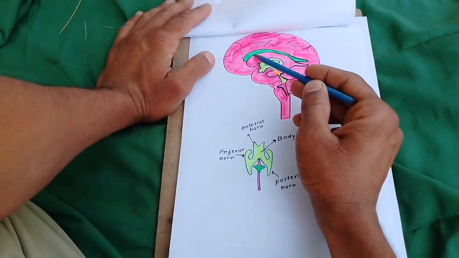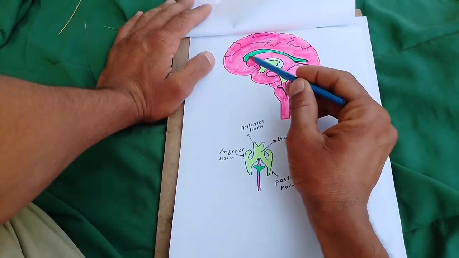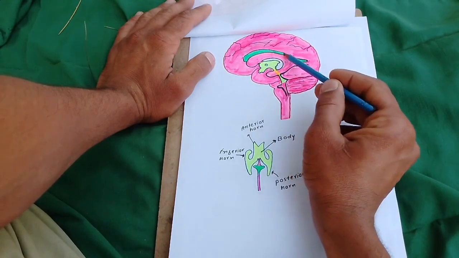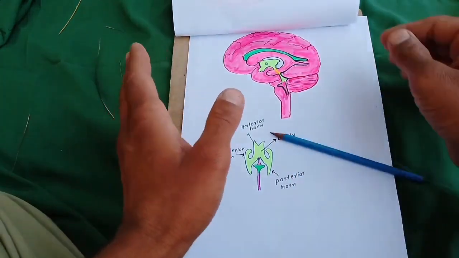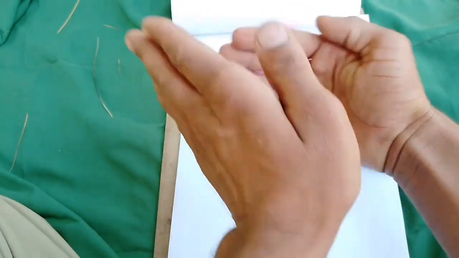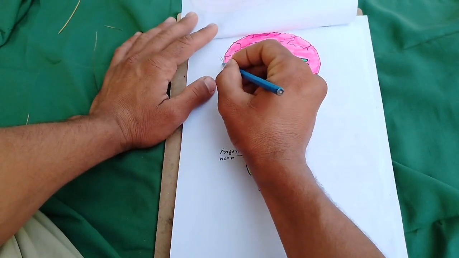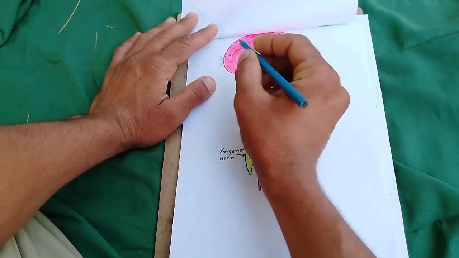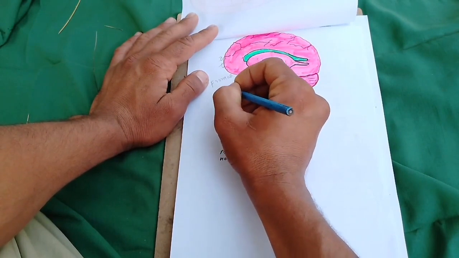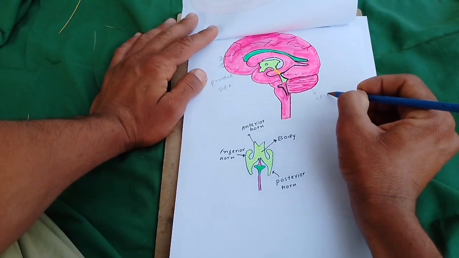Look at this one. These are the lateral ventricles. This is the whole mass of the brain. This green color is the right lateral ventricle, which is behind, while this one is the left lateral ventricle. This is the frontal side. The eye is present here. This is the frontal side, while this is the cerebellum.